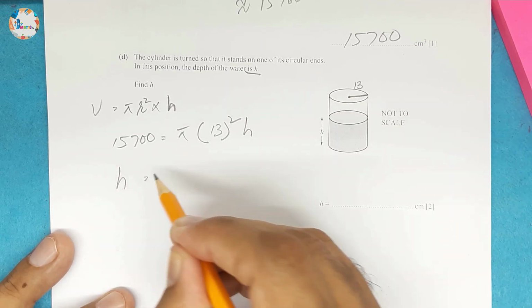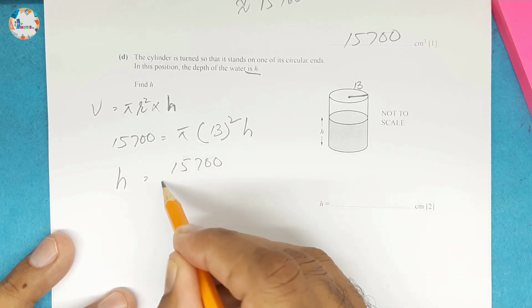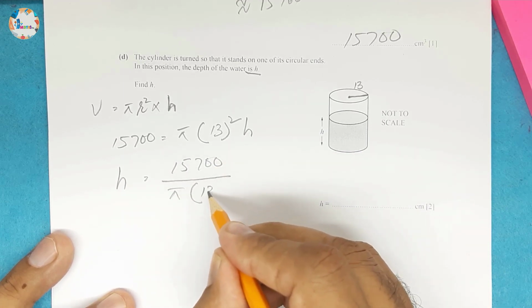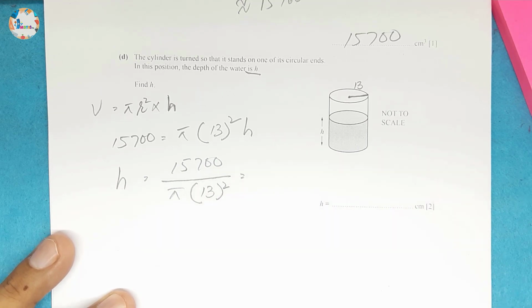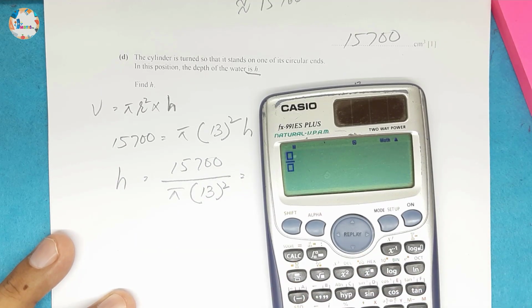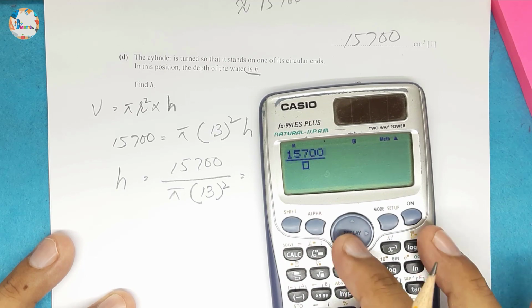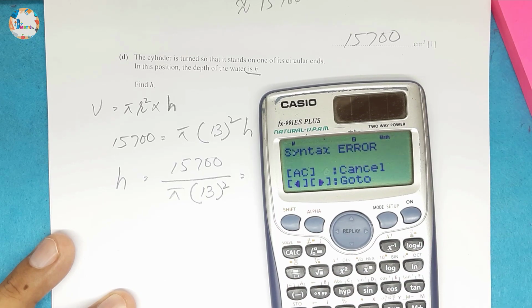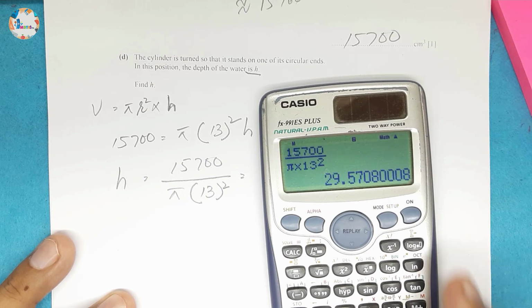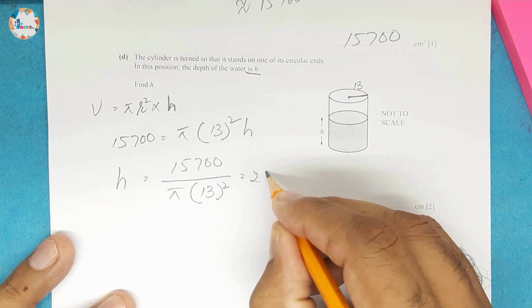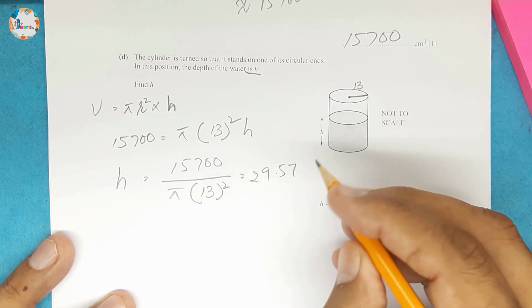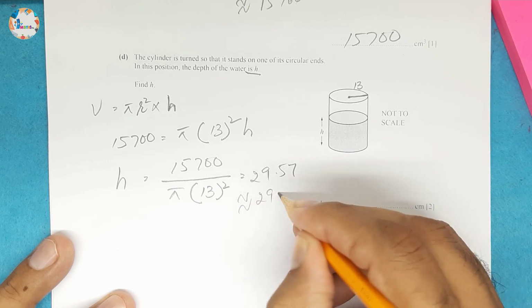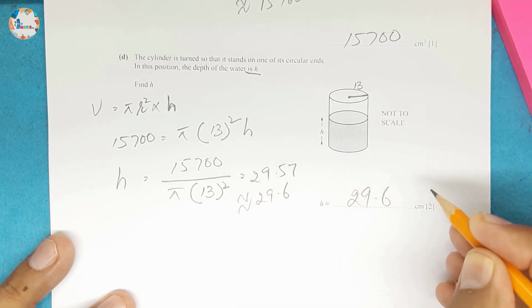So h will be equal to 15700 divided by pi into 13 squared, and we can solve this. 15700 divided by pi into 13 squared gives 29.57. So 29.57 will be the height, approximately equal to 29.6. So 29.6 will be our answer for the height.